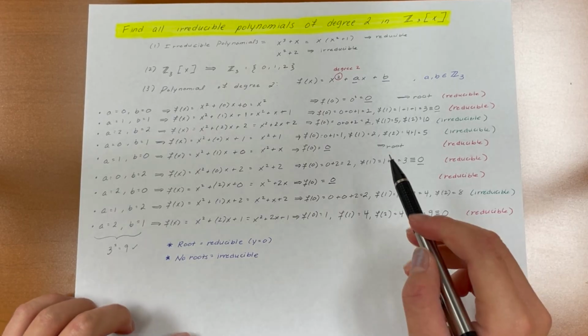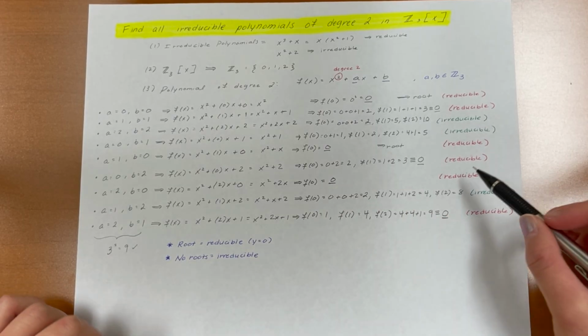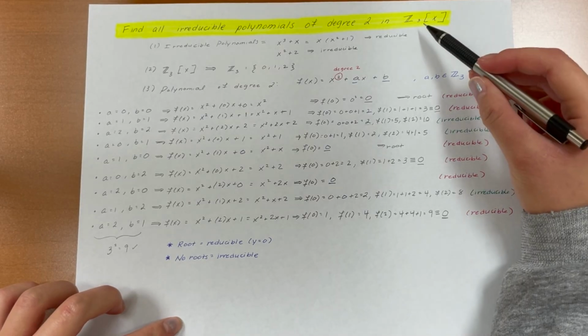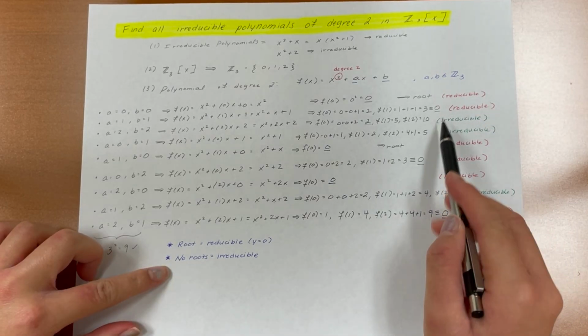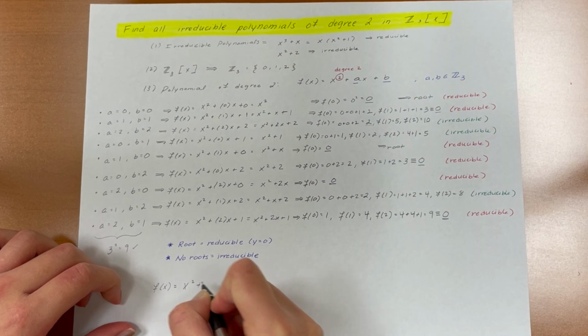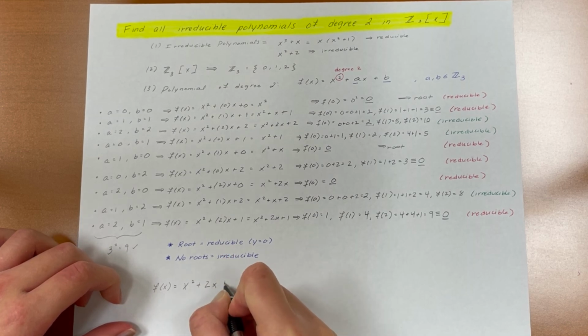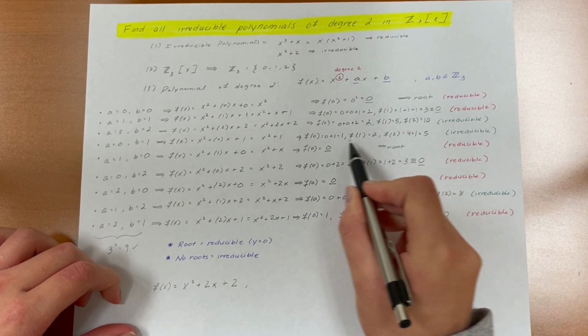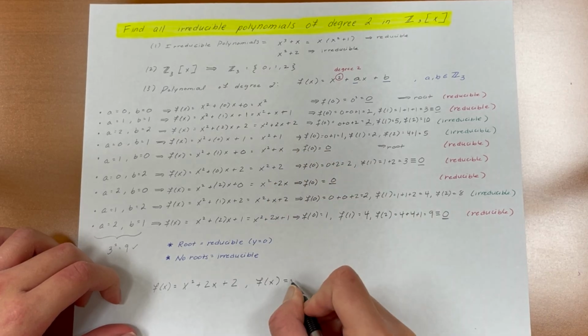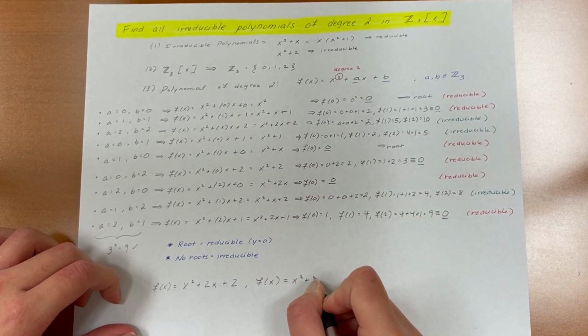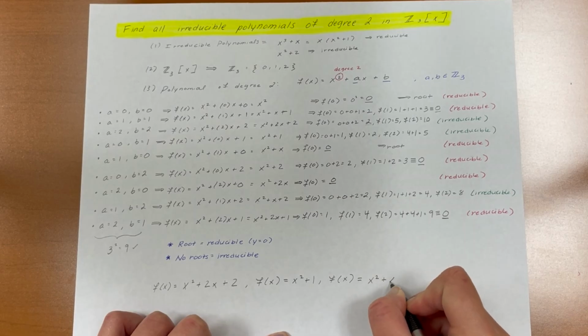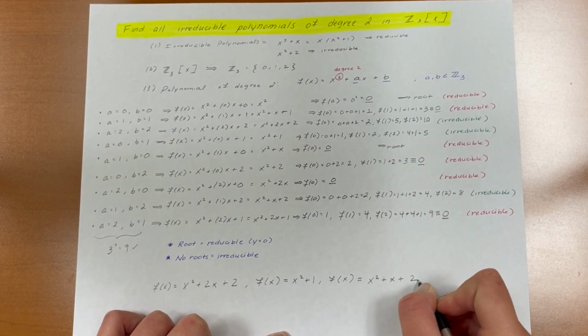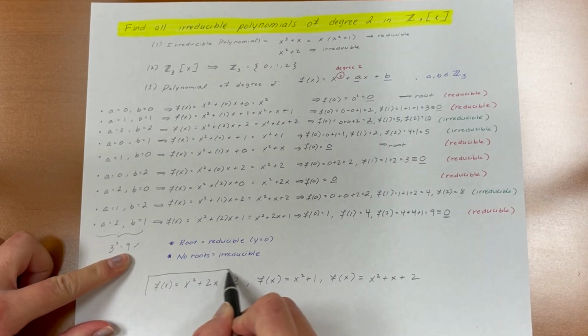Therefore, we can say that the irreducible polynomials of degree 2 in modulo 3 are x squared plus 2x plus 2, x squared plus 1, and x squared plus x plus 2. All right, and that would be our final answer.